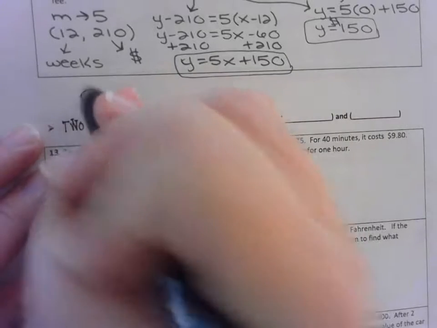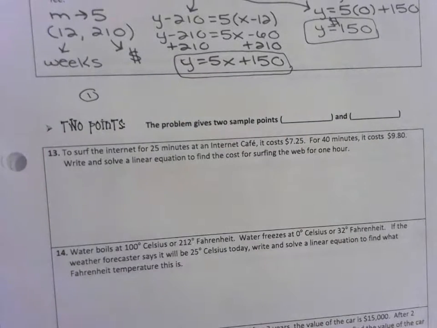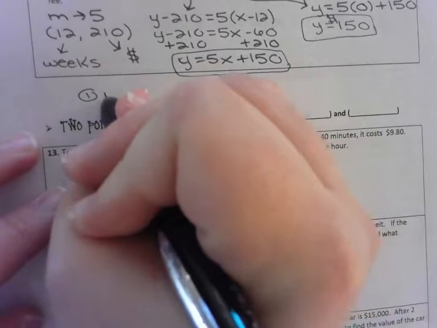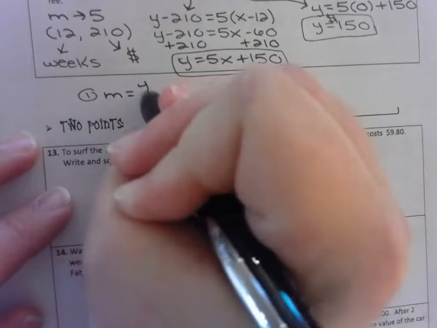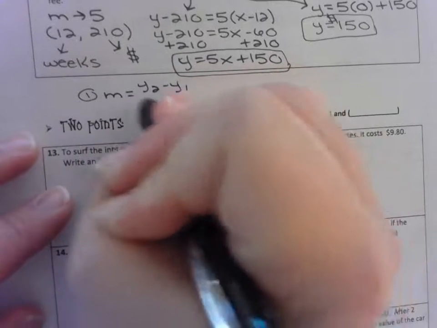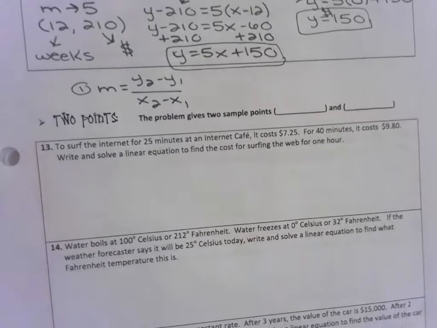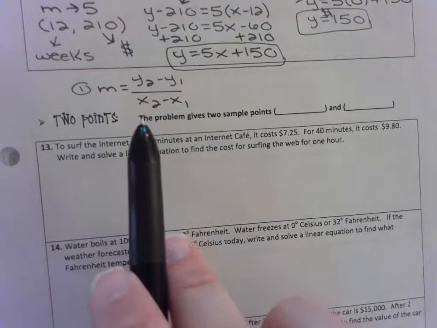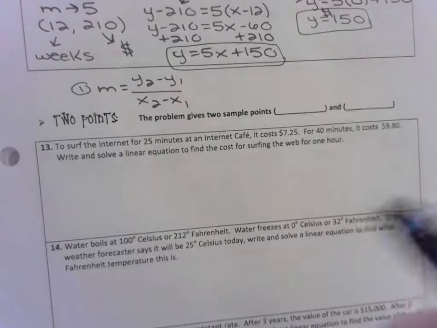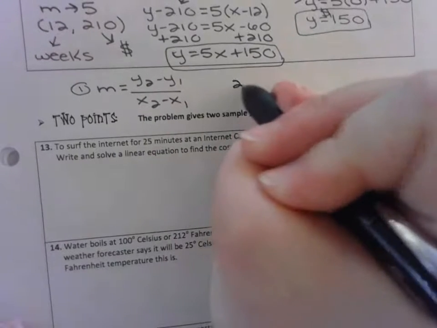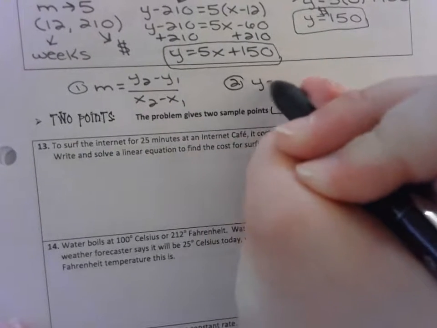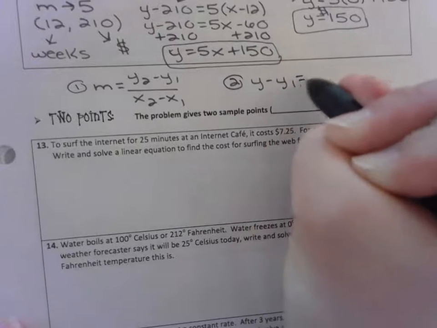So the first thing you need to do, just like we did last week if I gave you 2 points, you have to find the slope first. So first formula you need to use is the slope formula. This is exactly like we did last week, except you have to pull the information out of the story problem. So first step is you need to use the slope formula to find the slope. And then once you find the slope, you're going to use the same formula we just did for the ones before, this point slope form.